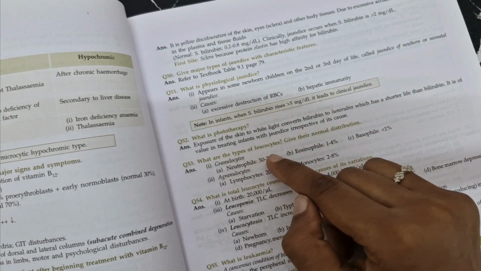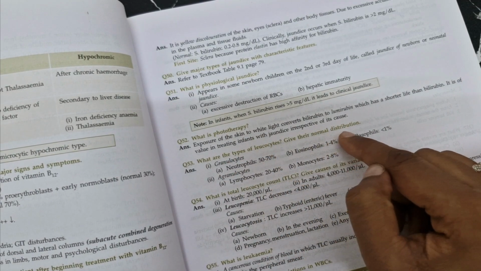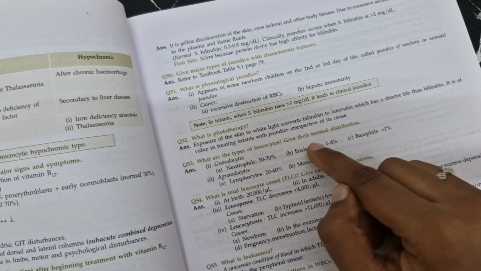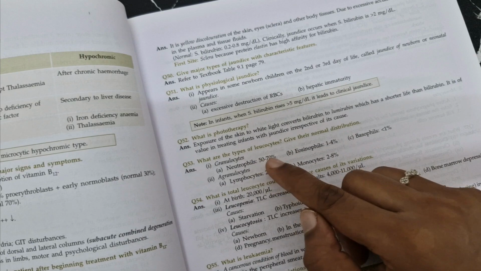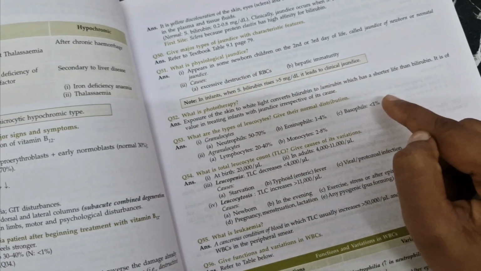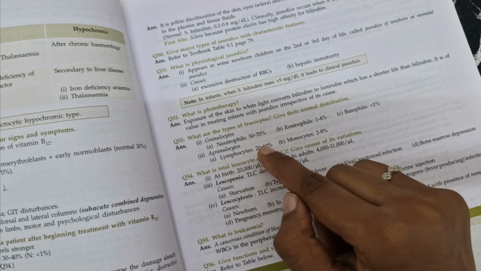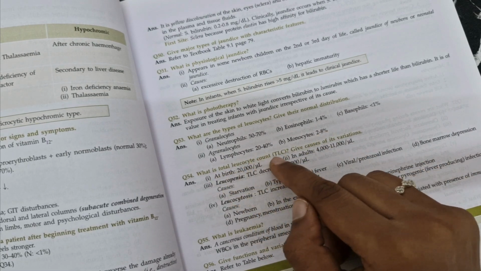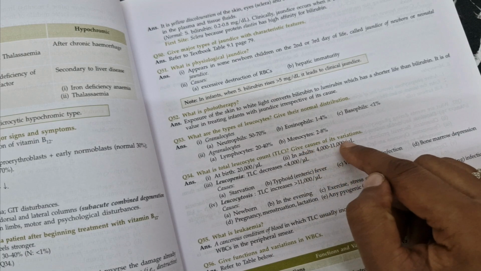What are the types of leukocytes and how is their normal distribution? Granulocytes and agranulocytes. In granulocytes, we have neutrophils, eosinophils, and basophils. Neutrophils 50 to 70%, eosinophils 1 to 4%, basophils less than 1%. Agranulocytes: lymphocytes 20 to 40%, monocytes 2 to 8%. What is total leukocyte count, that is TLC? Give causes of its variation.